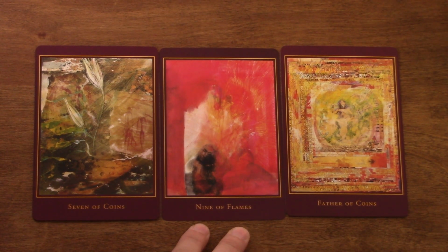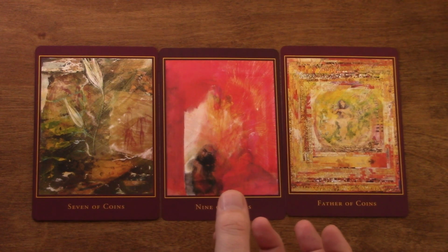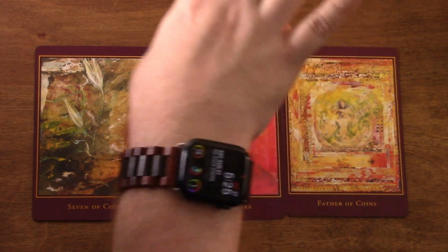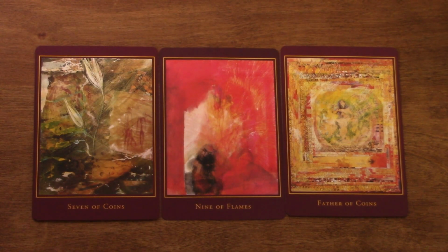The 9 of Flames. This is the core of the spread for me because it is the most arresting visually. There is a figure here. They seem to be radiating the flames. If I think about the Waite-Smith image, the 9 of Wands has this defensive quality. This is more explosive than that. 9s are effortful, like trying to get the rock up the hill.